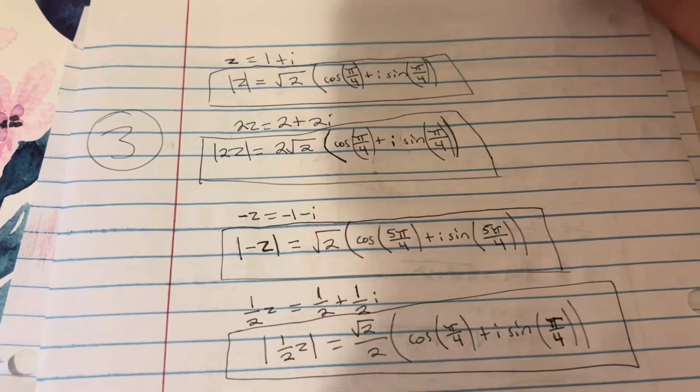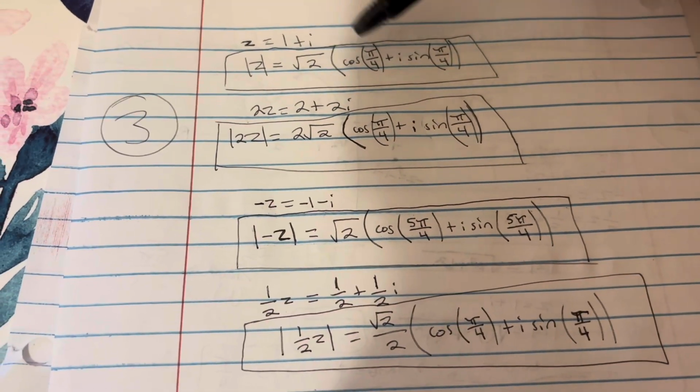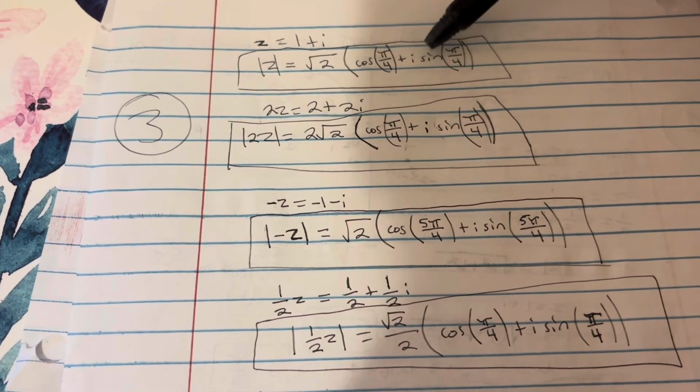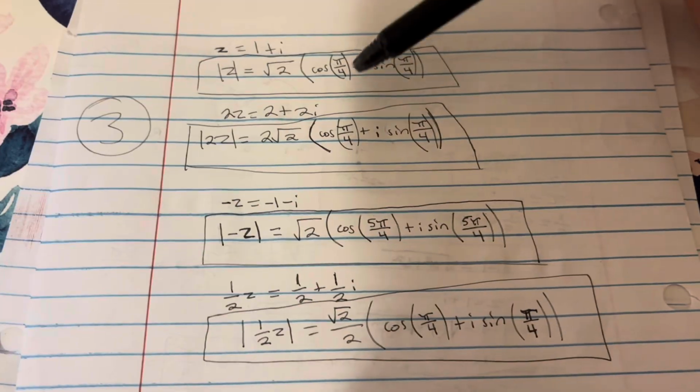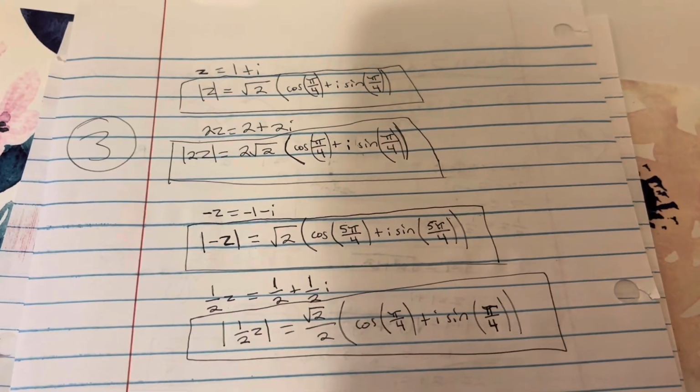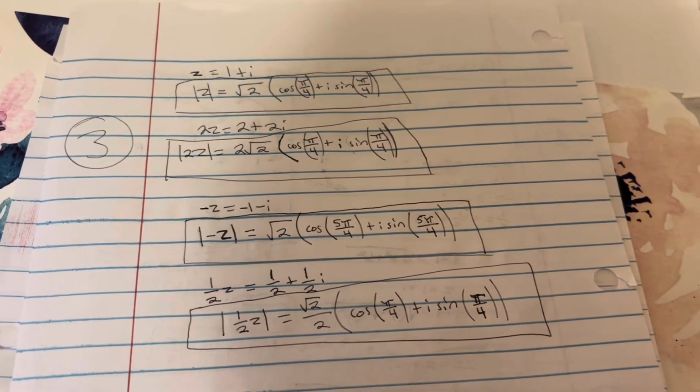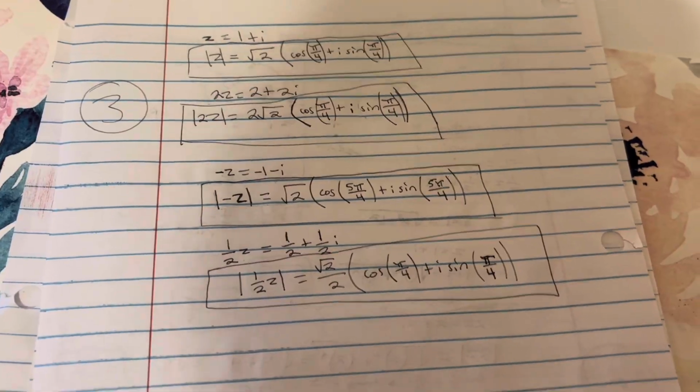And then we put it in trigonometric form. We wrote it in trigonometric form, which you can see here, which is the radius, and then cosine theta plus i sine theta. We do it with all of these shown here, just using what I solved for in the previous step.